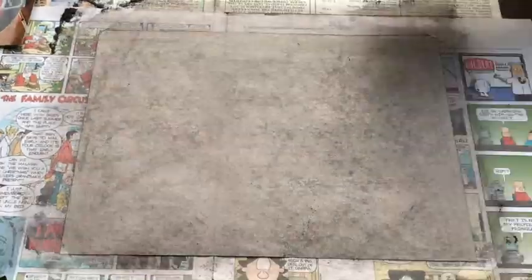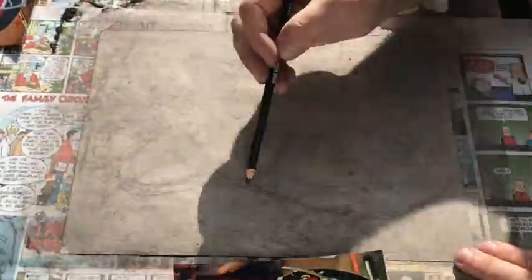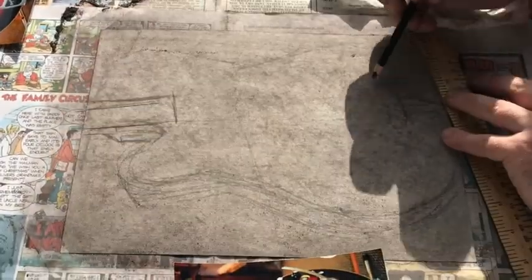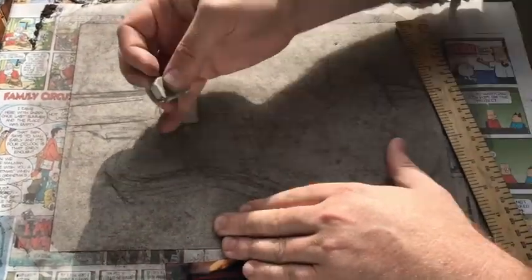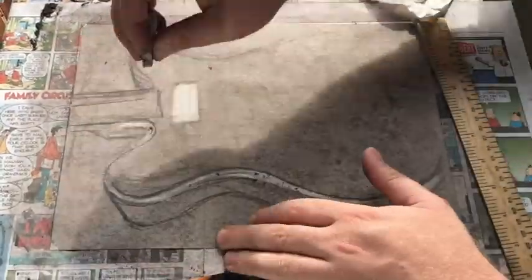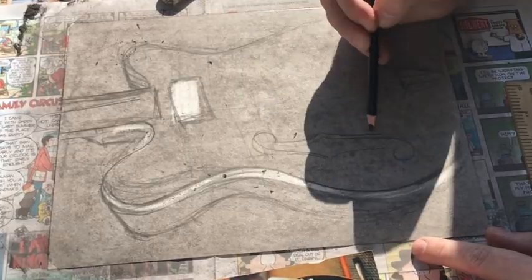I'm going to do this twice in both directions, and I clean it off with a Kleenex. This allows me to get all the powdery excess off. You don't need it. And then I come in and sketch out this guitar. And as you can see, I've started erasing where the highlights are going to be, where it's white and really bright.